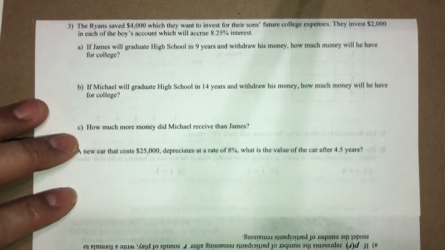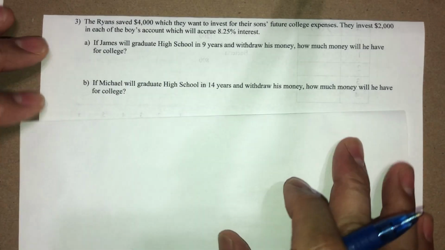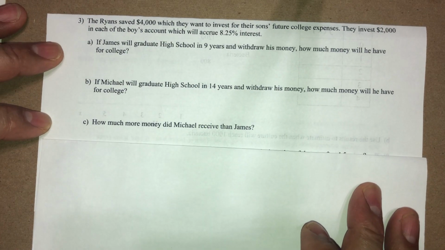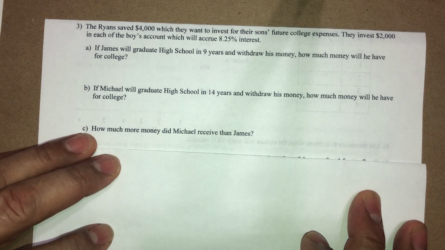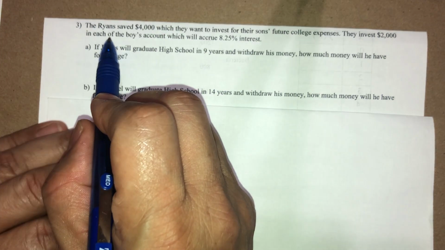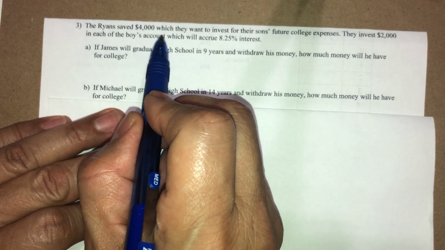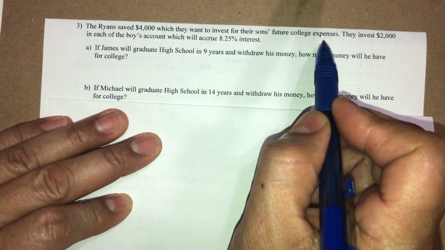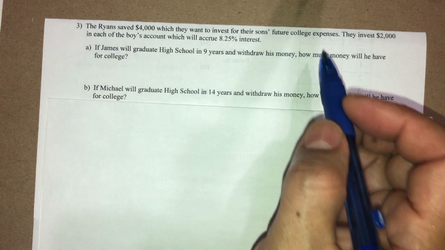Let's go on the back and do the next one right here. So now I have this one problem, and you have to answer 3 questions. You have to actually interpret what the problem is talking about. First of all, it says the Ryans save $4,000 which they want to invest for their son's future college expenses, okay? They have $4,000.